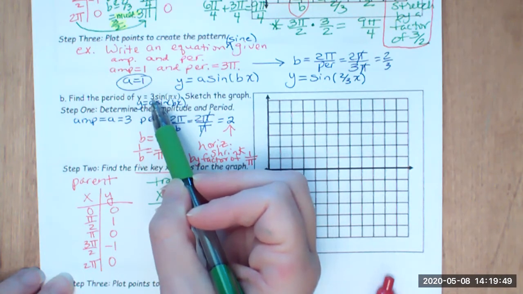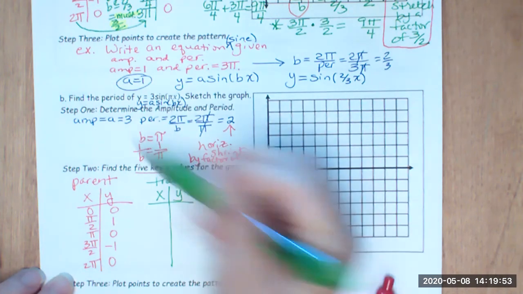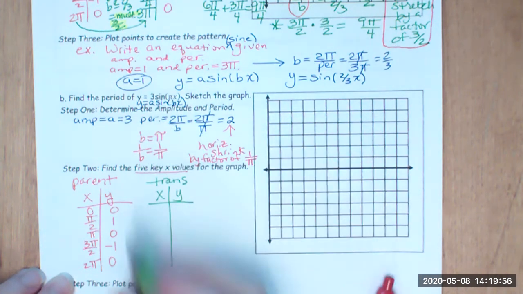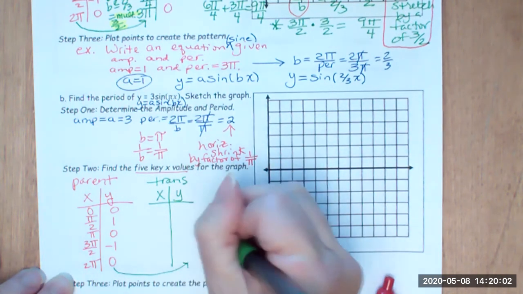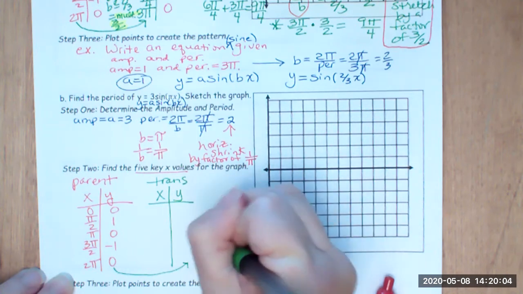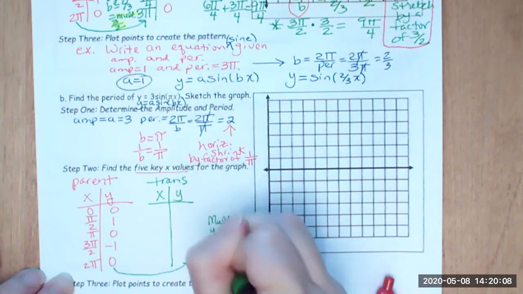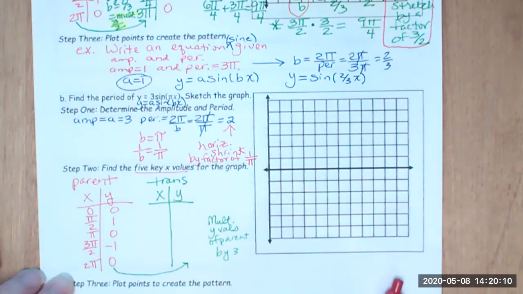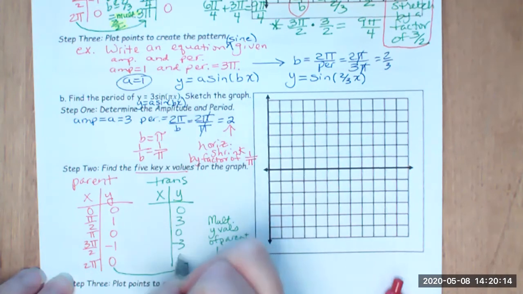So we're going to have to adjust the y values as well. The simpler part of the transformation here is the amplitude. So I'm going to multiply the y values of the parent by 3, right? So I'm going to have 0, 3, 0, negative 3, 0.